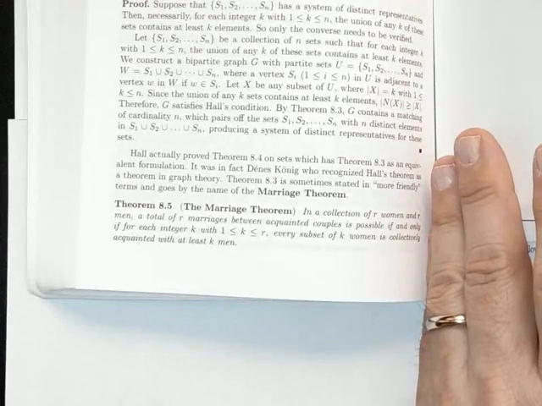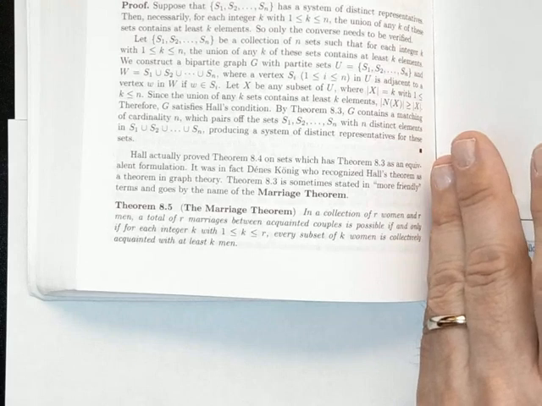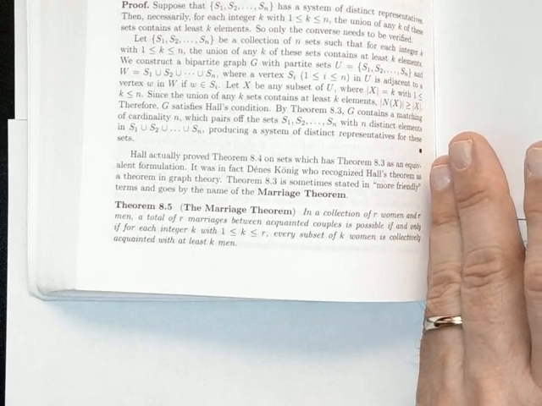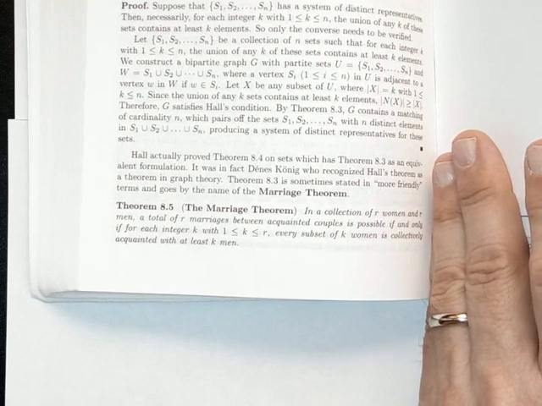Let's make this Victorian, the marriage theorem. In a collection of R women and R men, a total of R marriages are possible between acquainted couples if and only if every subset of K women knows at least K different men. If the neighborhood, the number of men known to any collection of women, is at least that big. Otherwise, people are fighting over the right partner, right? It doesn't say whether these are good marriages or not.